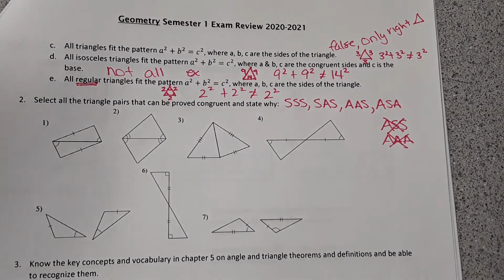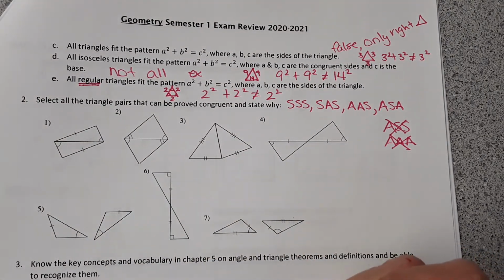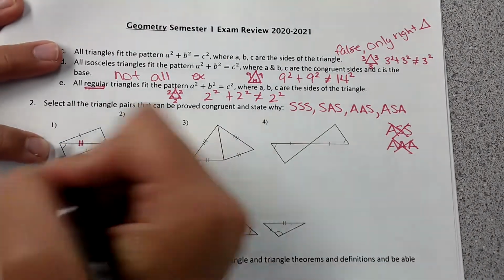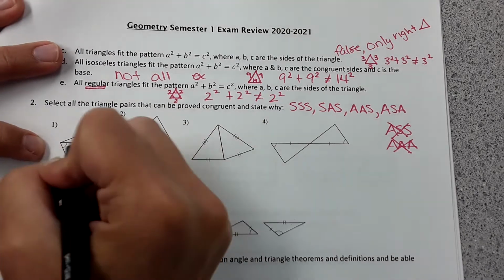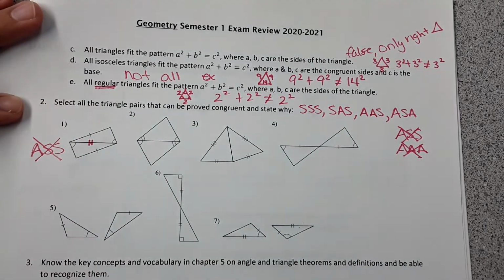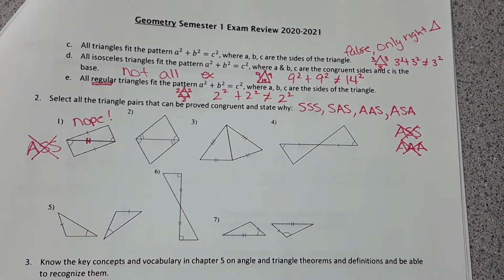So when we're looking for these, we're looking for one of these four things in both triangles where it matches. For number 1, I know that this is the same as itself, and then I have angle, side, side, and angle, side, side. Angle, side, side is not a congruence statement, so nope, we can't prove that these are congruent. They might be, we just can't prove it.